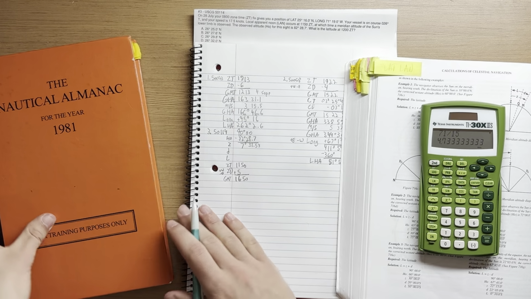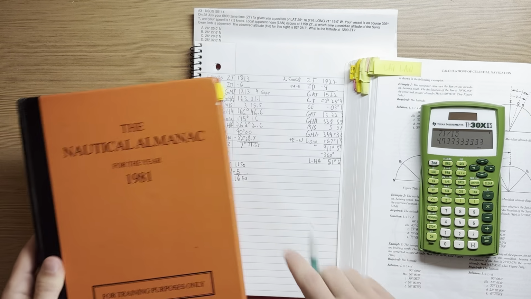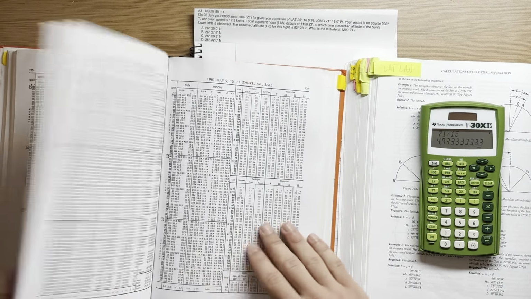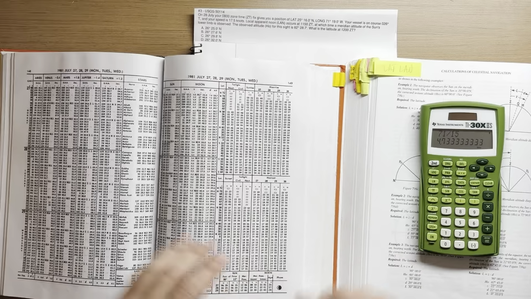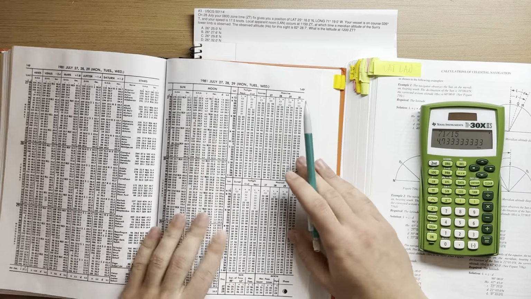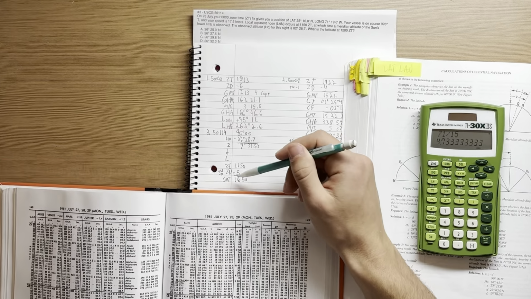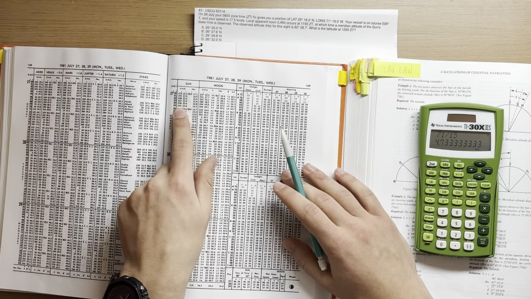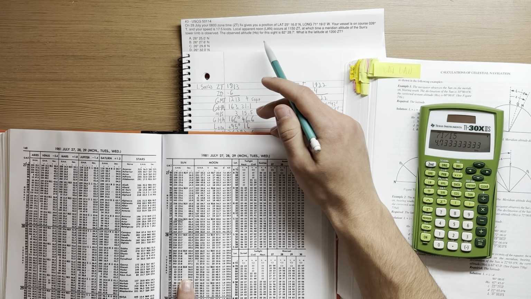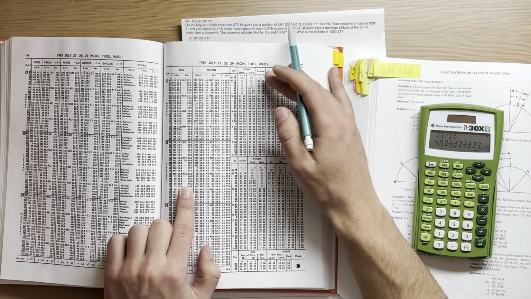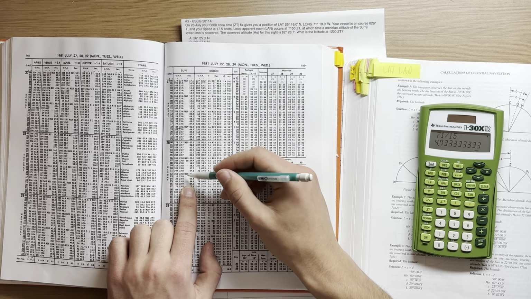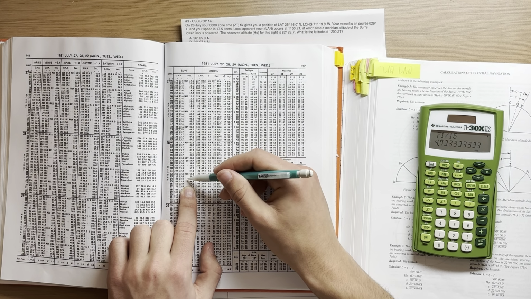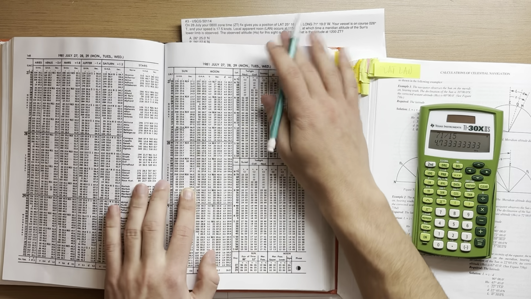What we're going to do is go into our nautical almanac, and on July 28th, look at the sun, and using our GHA and our GMT, we're going to go to 16. Now we're going to get our declination, which is north 18 54.2. The 18 is up here, it follows down to 54.2.